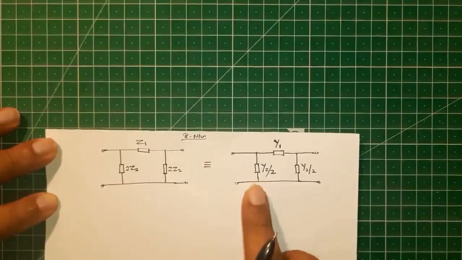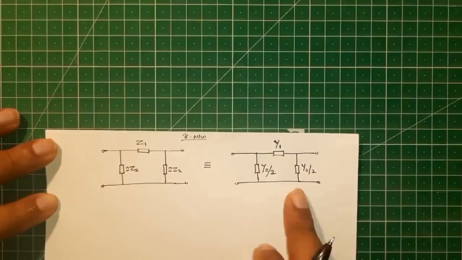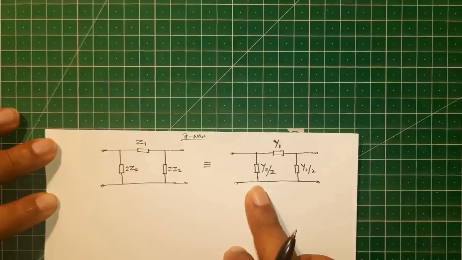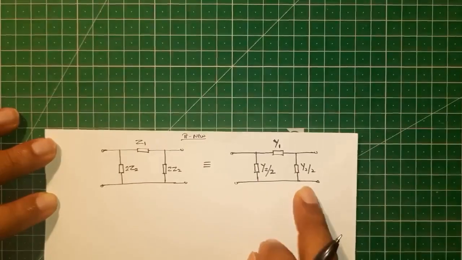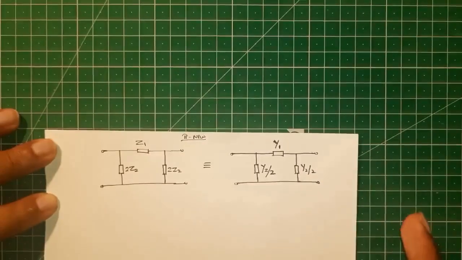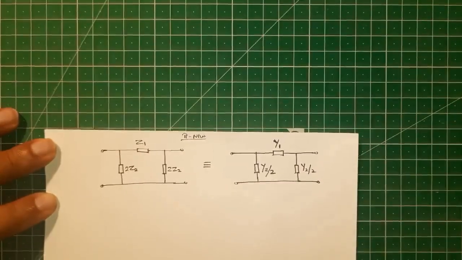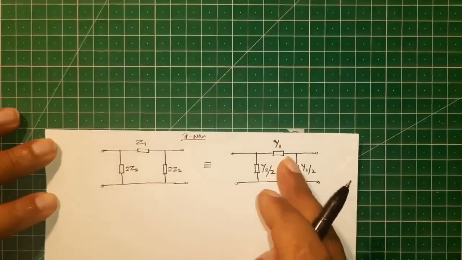Because these two branches are in parallel, the net admittance, or the total admittance, is Y2 by 2 plus Y2 by 2, which will be equal to Y2. And what is the relationship between Y and Z?